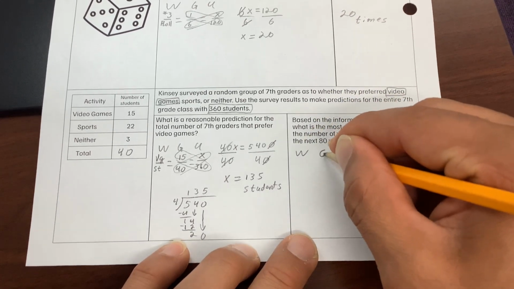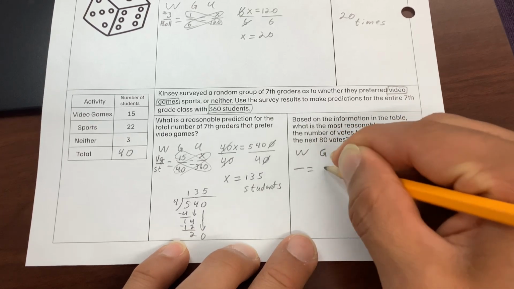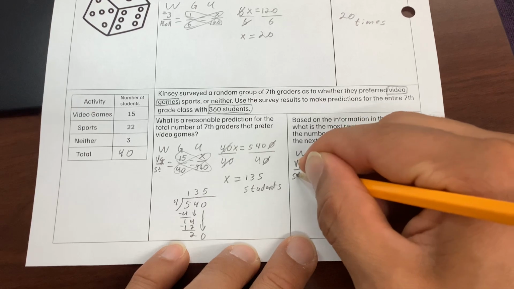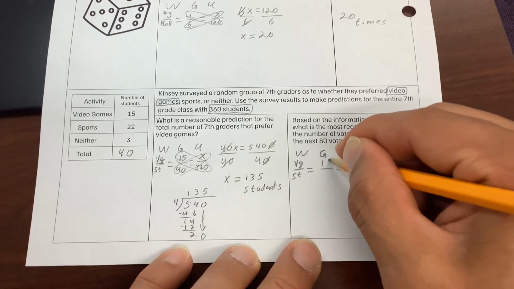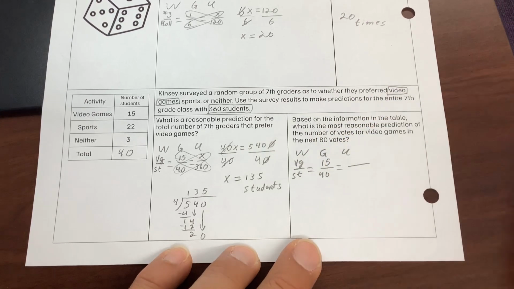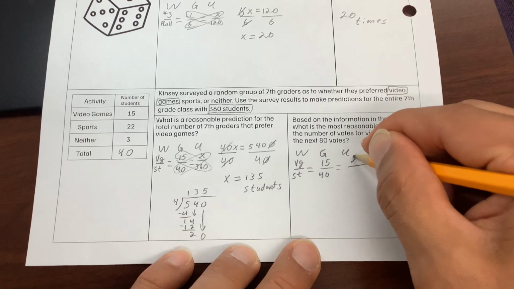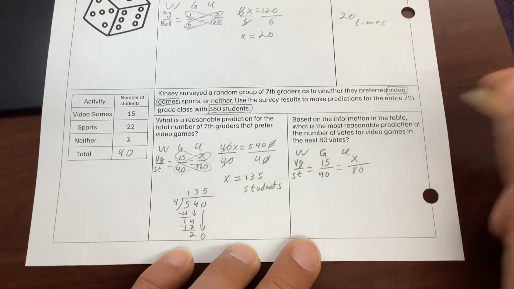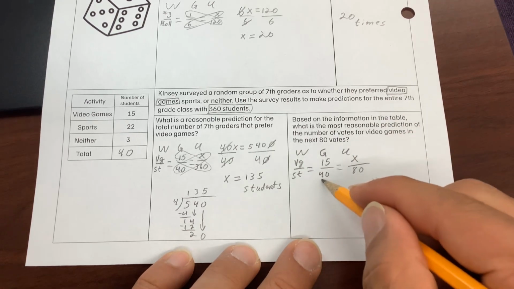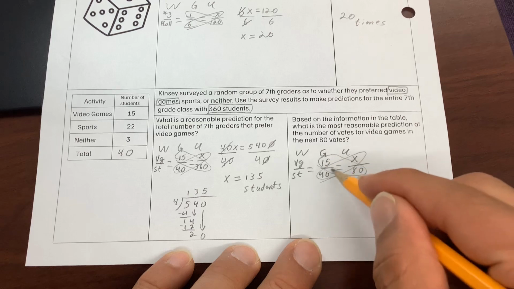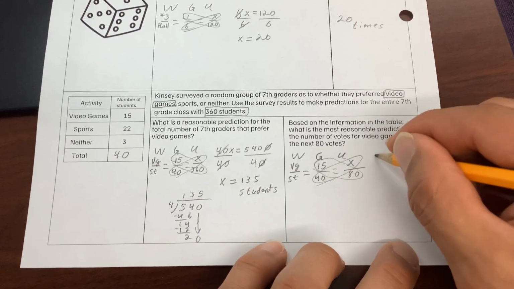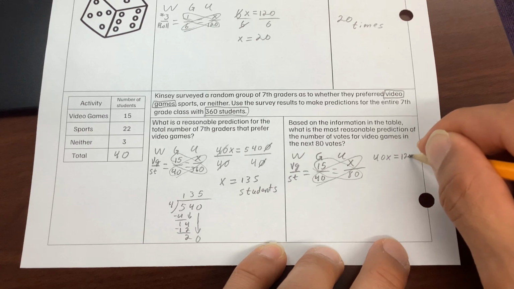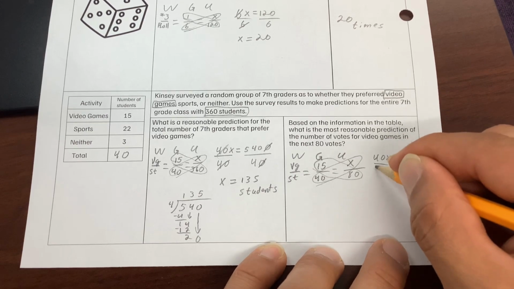I got WGU. The two things that we're comparing are still the table that it's showing video games and students. And it's going to still say that 15 out of 40 students prefer video games. So how many video game preferers will we get out of 80? So we're still setting up cross multiplying and dividing. Cross multiply, 40 times x is going to be 40x again. 15 times 80 will give us 1,200, dividing both sides by 40.